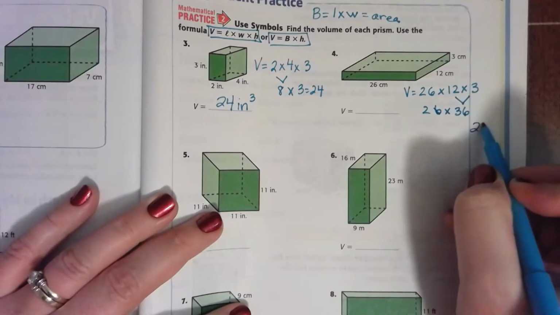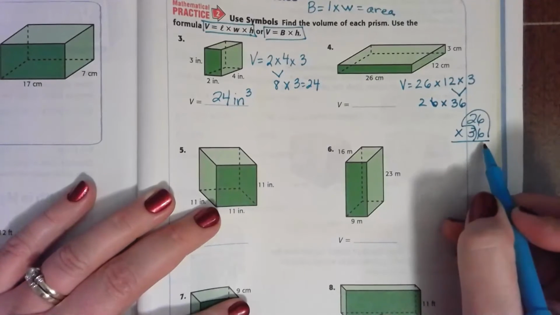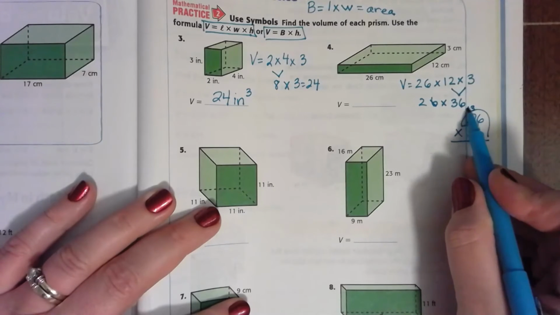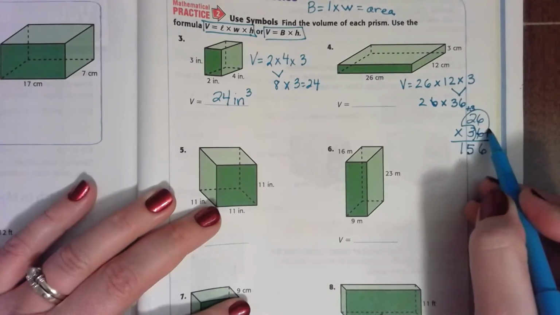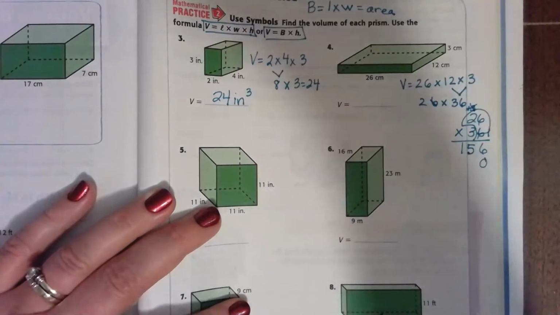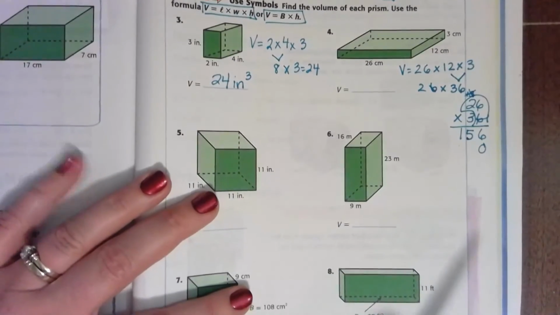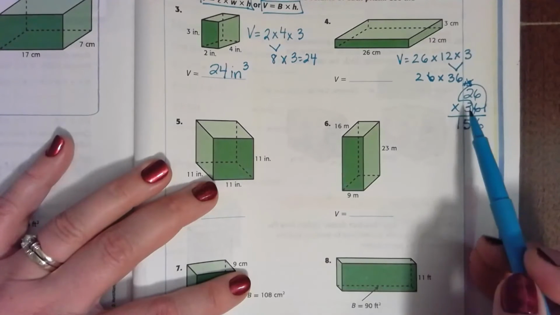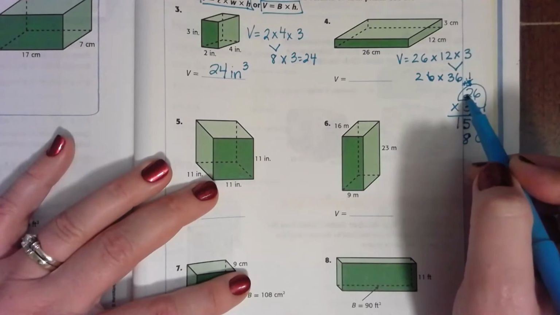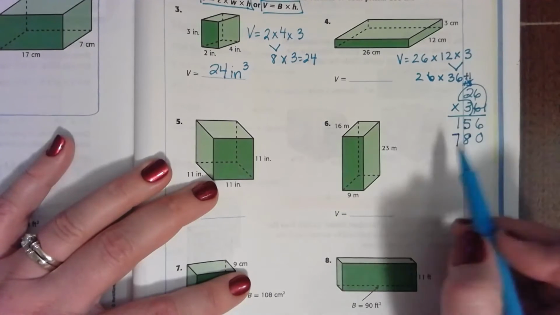And if I do that and set up my turtle head math, 6 times 6 is 36. Regroup my 3. 6 times 2 is 12, plus 3 is 15. Collar, Band-Aid, egg. 3 times 6, let me just refocus. Let's see if that works a little bit better. Sorry, it's a little fuzzy. 3 times 6 is 18. Put my 8 down, regroup my 1 above the 2. 3 times 2 is 6, plus 1 is 7.